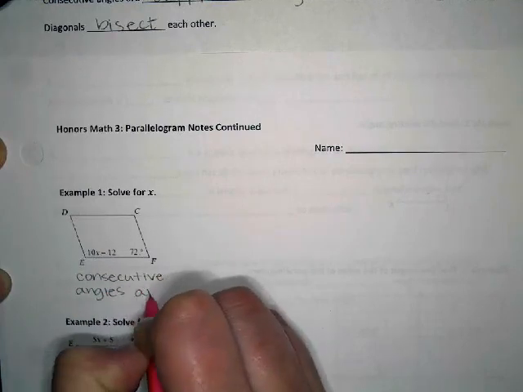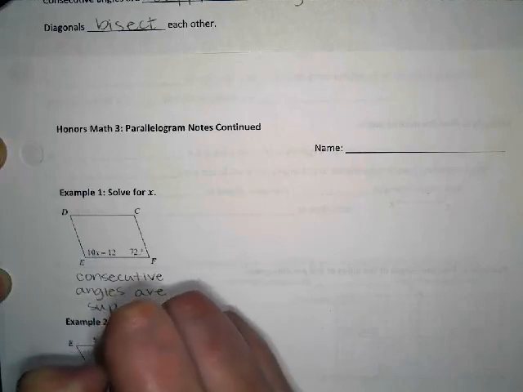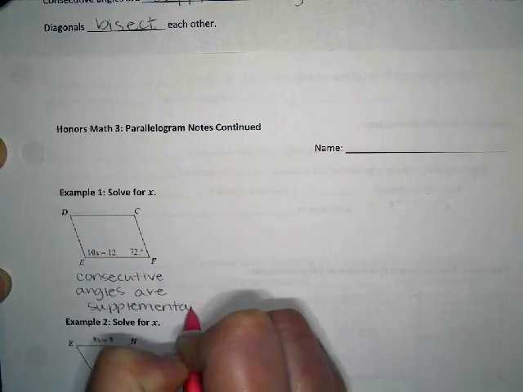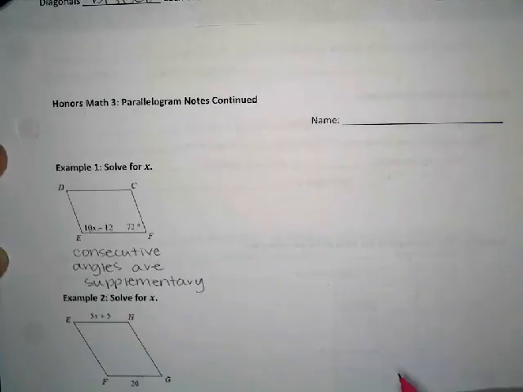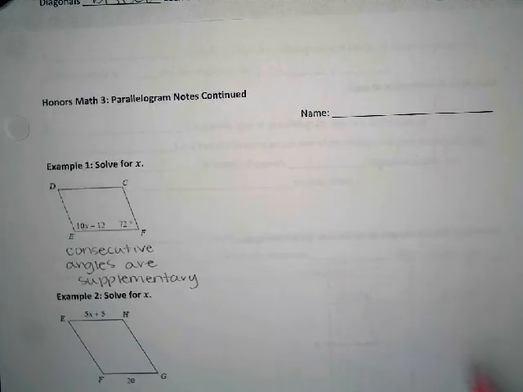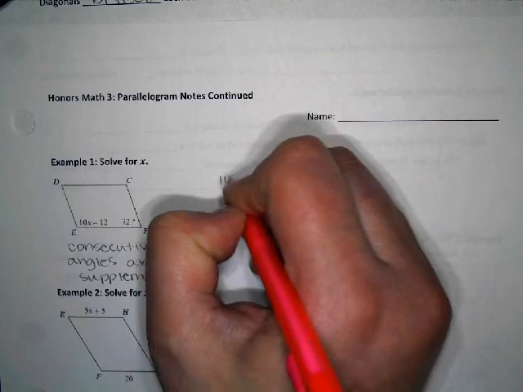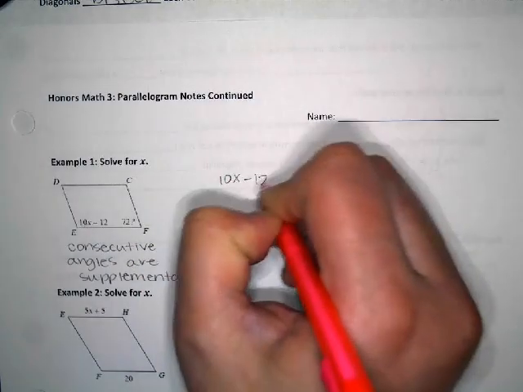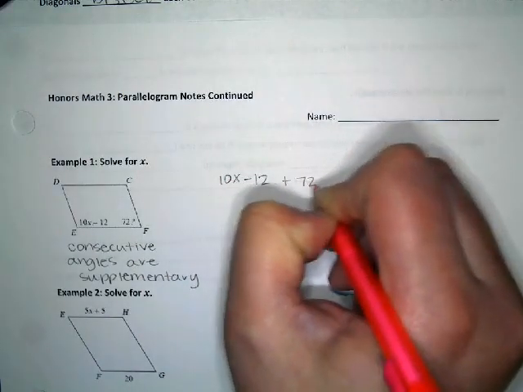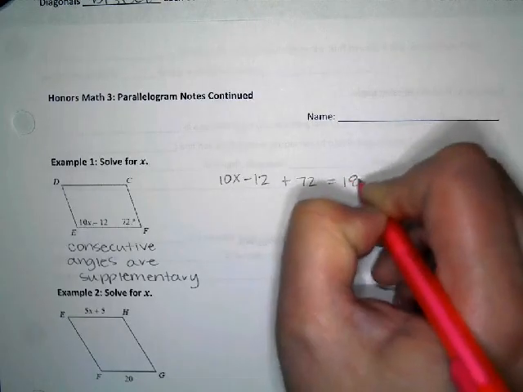Consecutive angles are supplementary. So that means that these two angles that are next to each other, they're going to add up to 180 degrees. So I'm going to say 10x minus 12 plus 72 degrees equals 180 degrees.